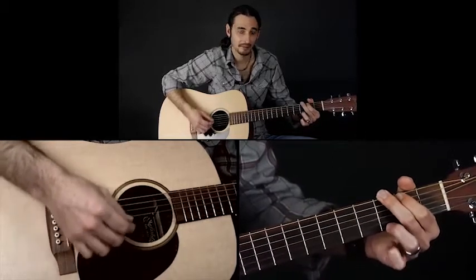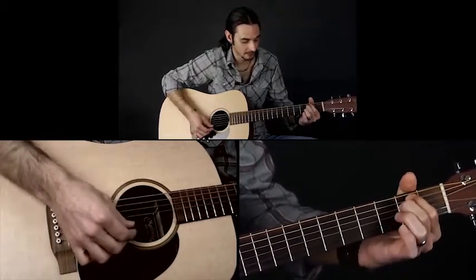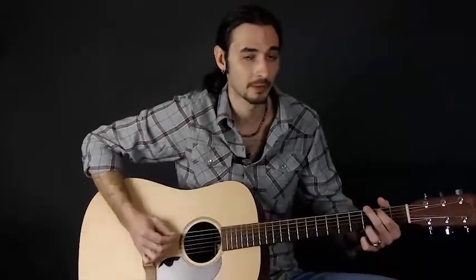Make sure you stop and check every once in a while to make sure you're getting all the strings. It's a good idea to even just practice arpeggiating back and forth.